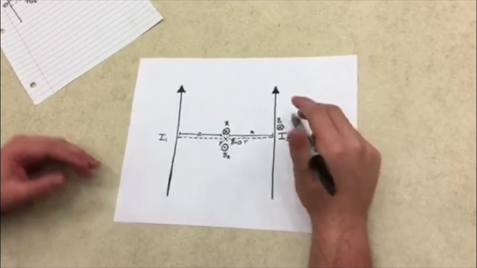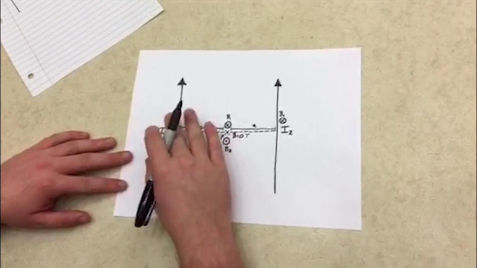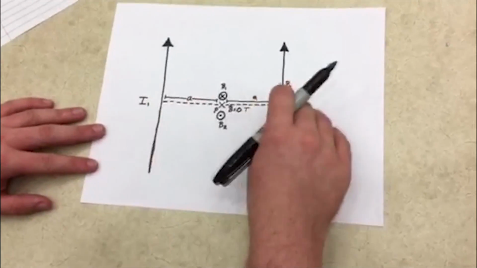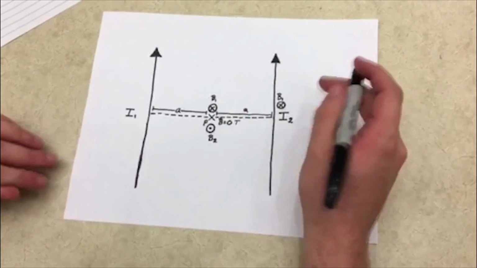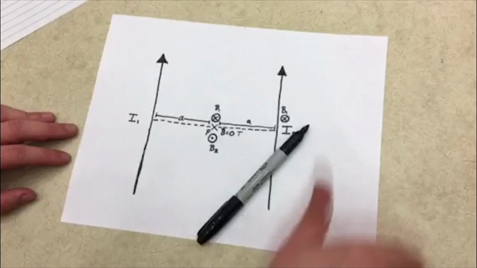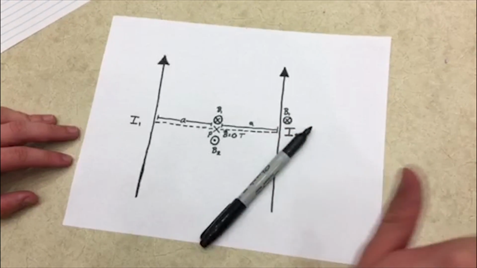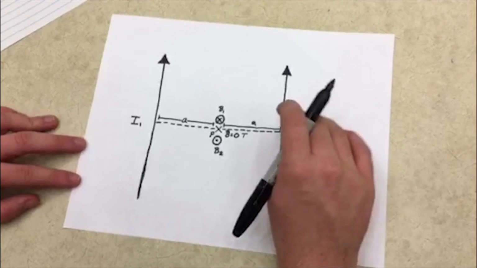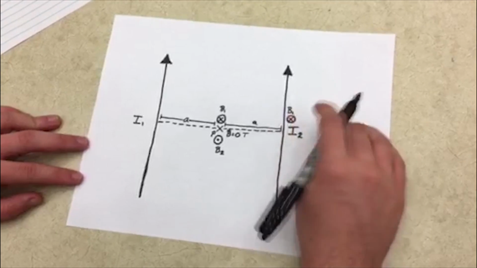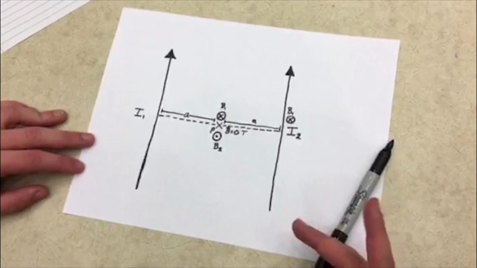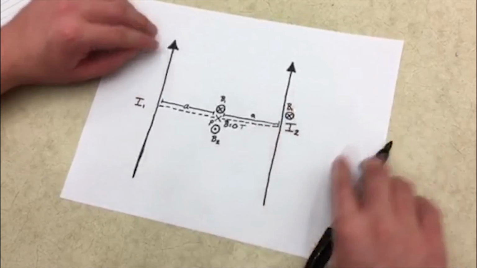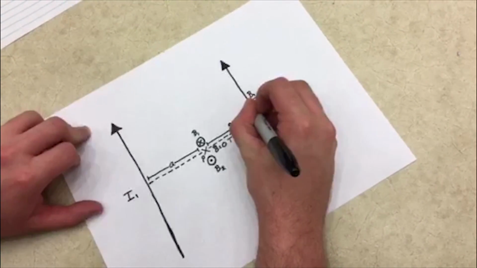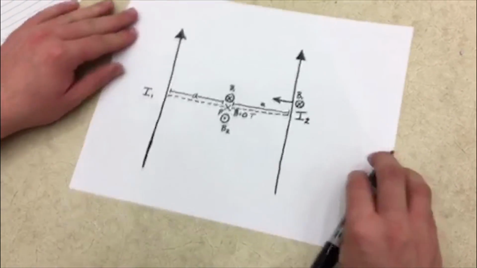Now, knowing this, we then try to find out what the force of I1 upon I2 is and the force of I2 upon I1 is. Because I1 has a current going upwards and a field going into the page at I2, we can use the right-hand rule to see that with the current going upwards and the field going into the page, there's going to be a force acting on wire I2 to the left.